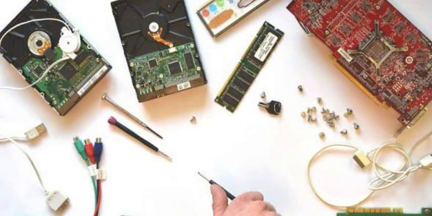A key rule of troubleshooting is to change one thing at a time, because if you change too many things at the same time, you won't know what actually fixed the issue. So just stay calm, chill out, and think logically. PC problems can be scary, but the most common issues have simple fixes.